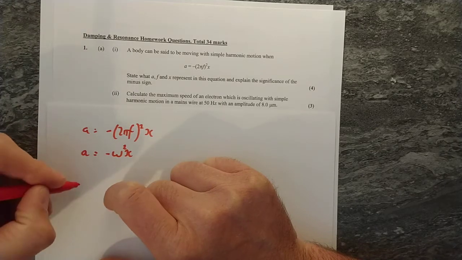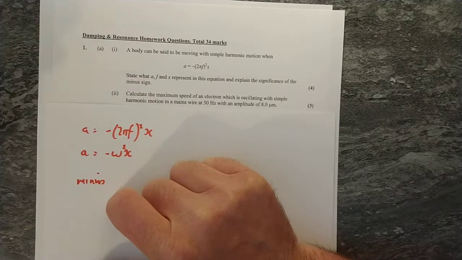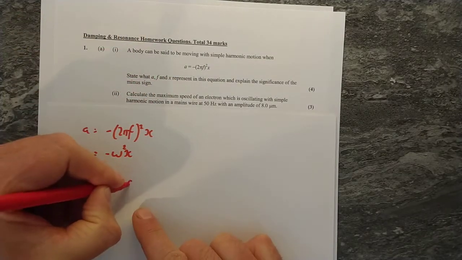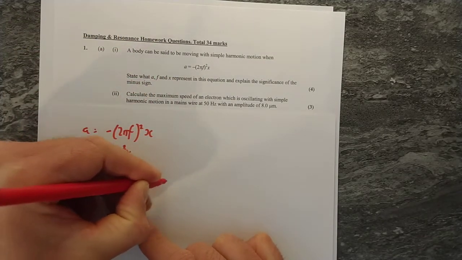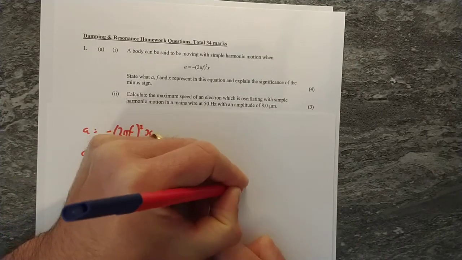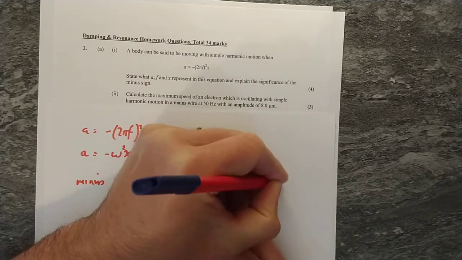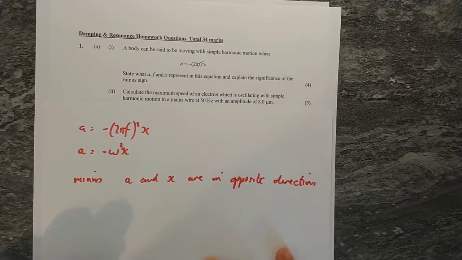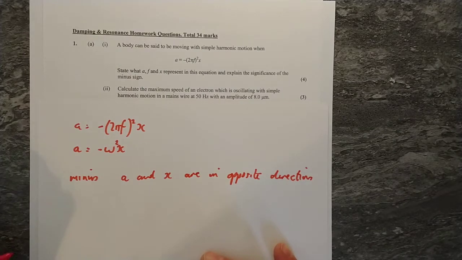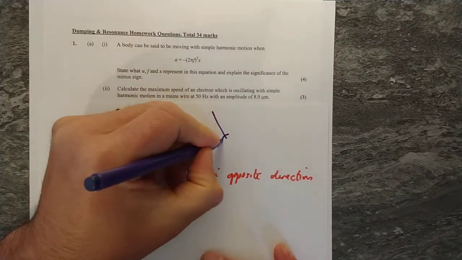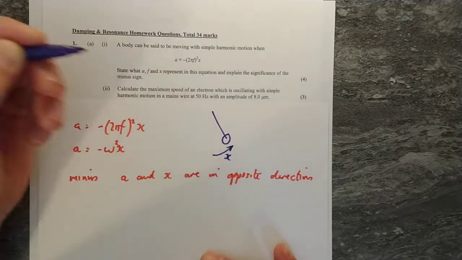The minus sign is important in simple harmonic motion, and that tells us that the acceleration and the displacement are in opposite directions. This is really, really important, and if this wasn't true, it wouldn't be an oscillator. If we imagine a pendulum swinging backwards and forwards, we have a displacement x in that direction.